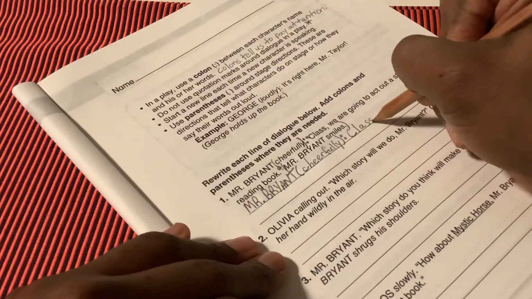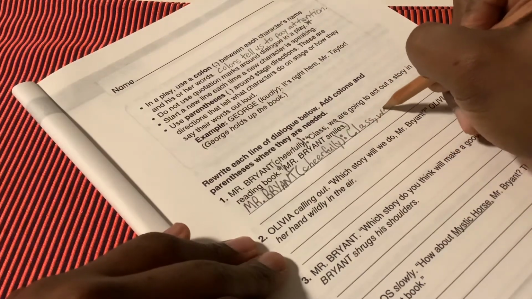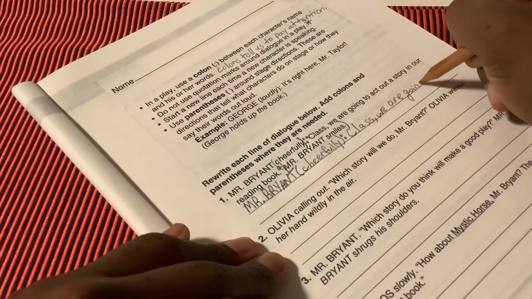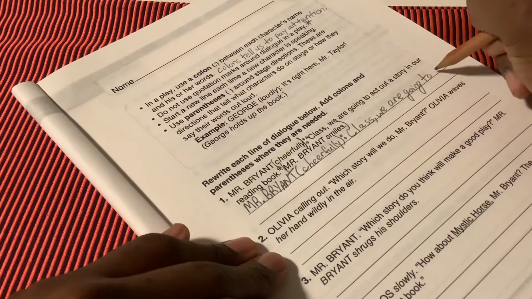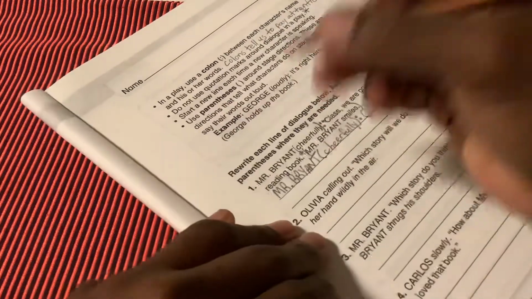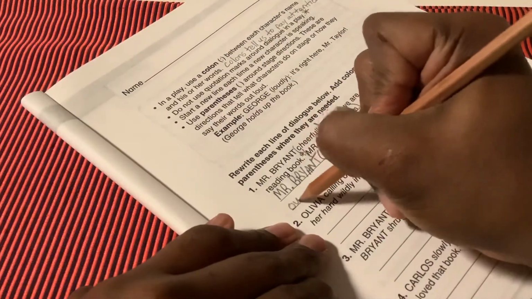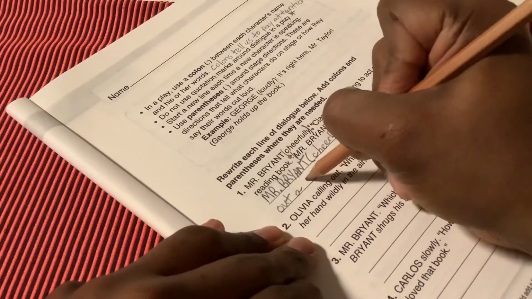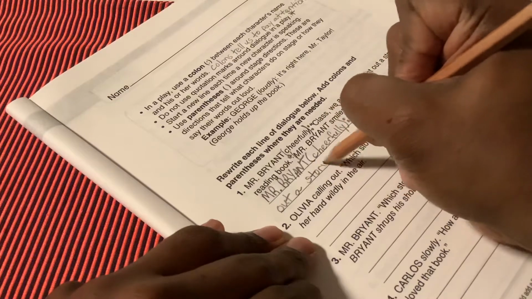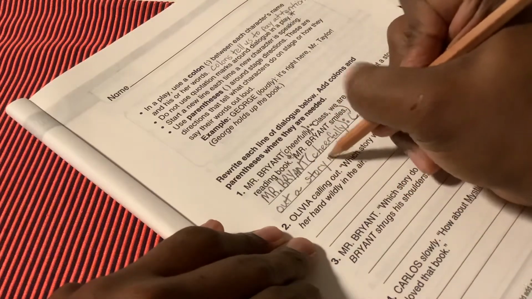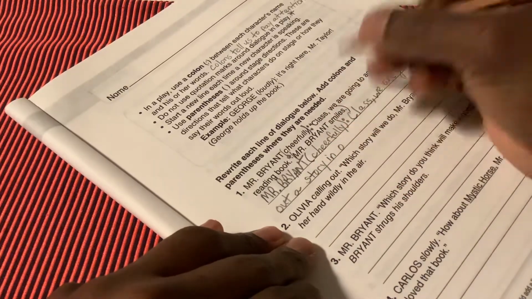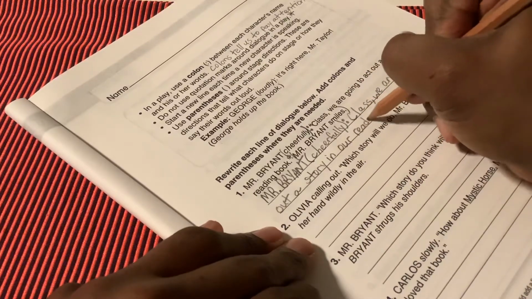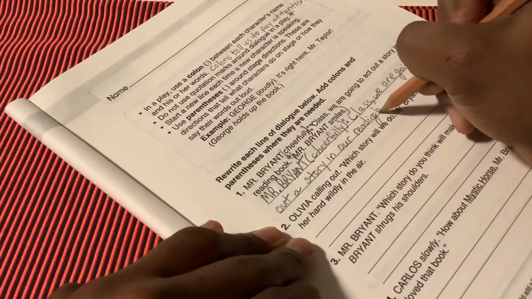Class, we are going to act out a story in our reading book.